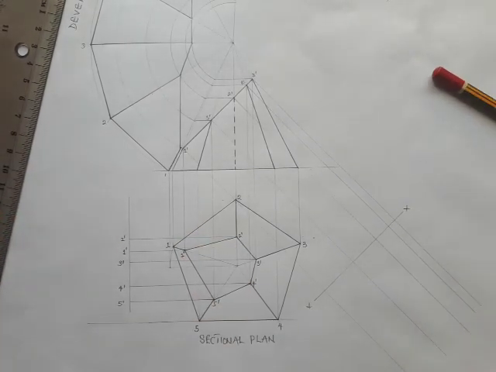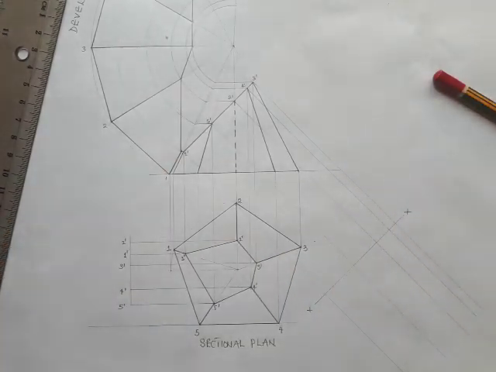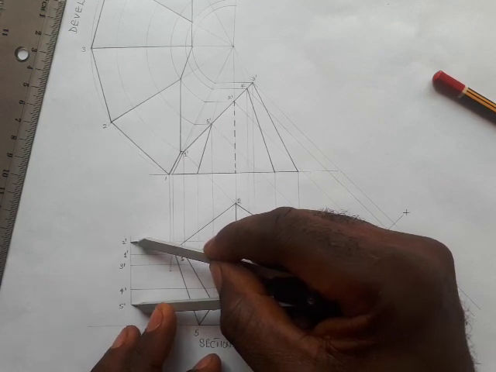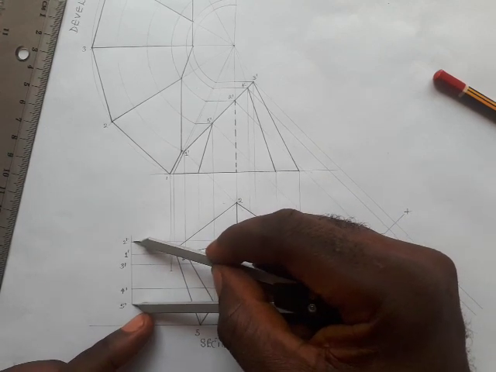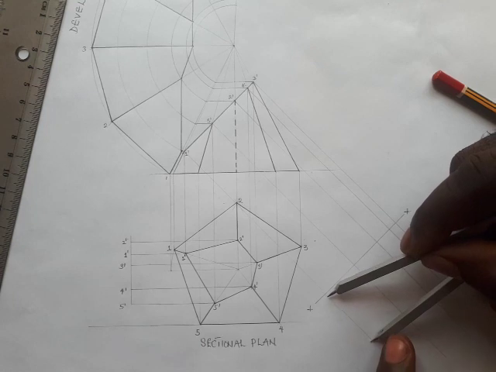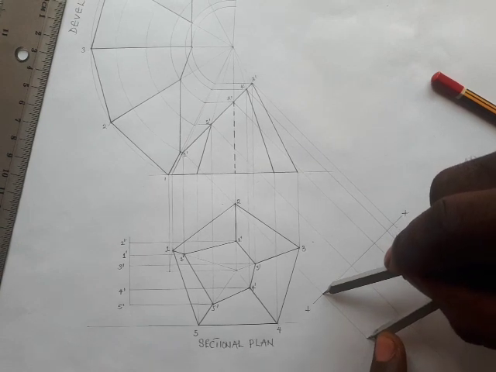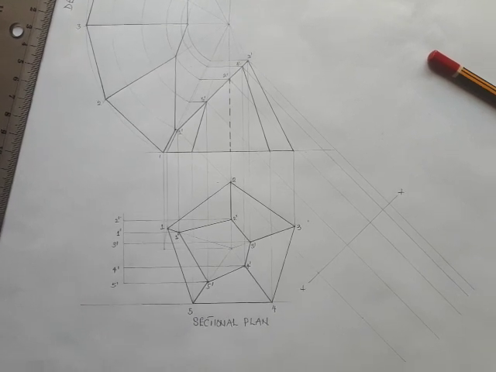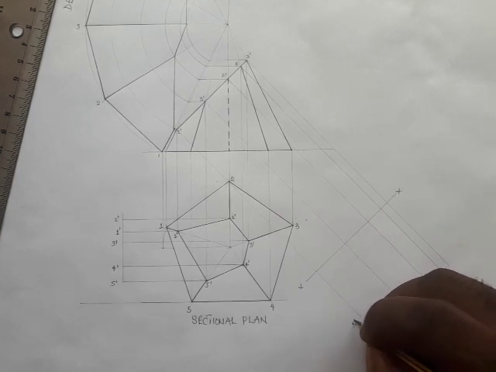So what I'm going to do is I will transfer all of these points. Let me make this clear by erasing these other parts of this line. I'm going to transfer 5 prime, all of these distances. So this is 5 prime 2 prime, I'm transferring it here. I hope that is clear. Move this backward. So this is 5 prime and this is 2 prime.